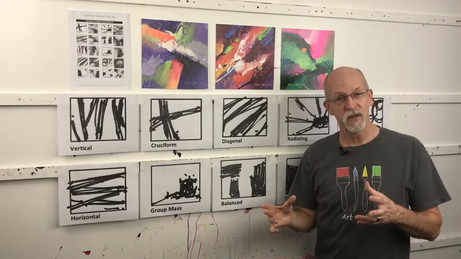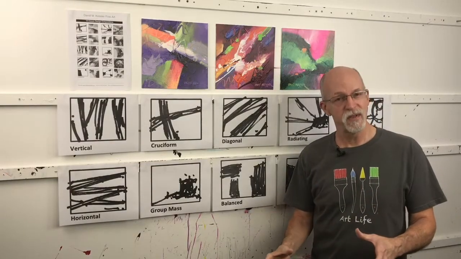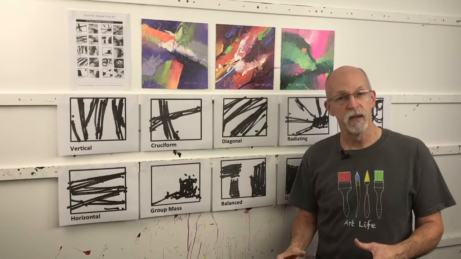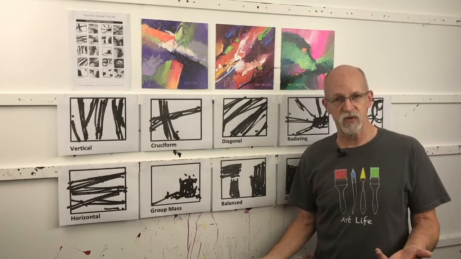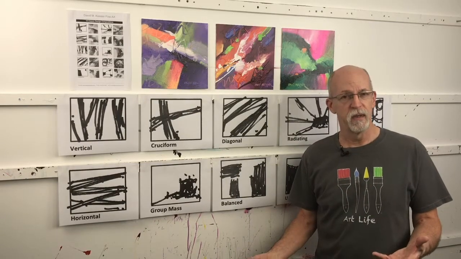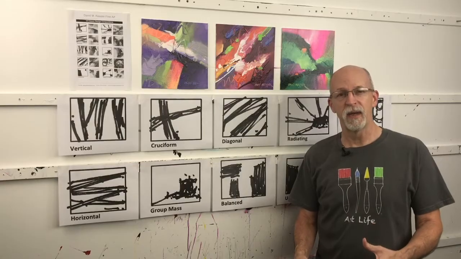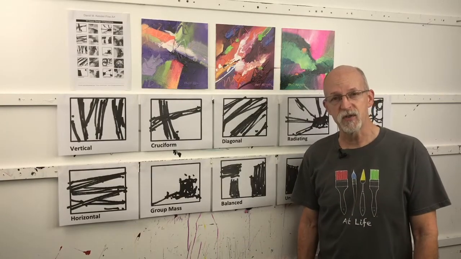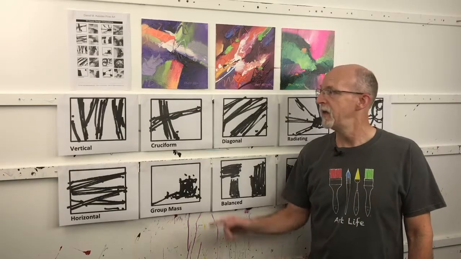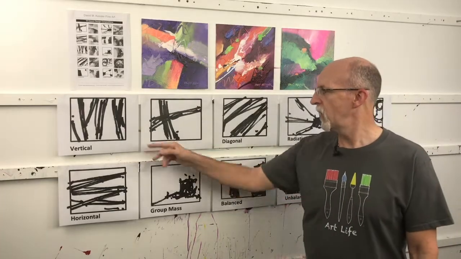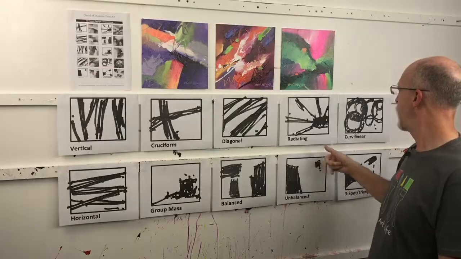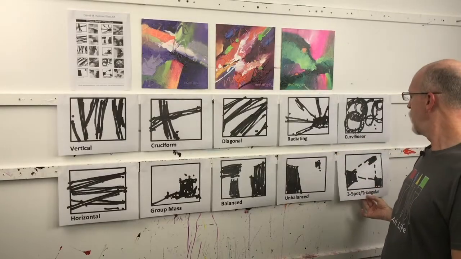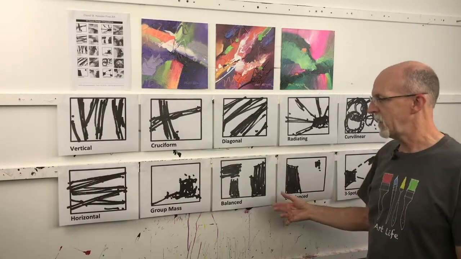And what I did is I took only 10 of the classical design compositions, which in some cases are more than a century old, and I modified them a little bit to be used as compositions to start abstract paintings. And I've shown those here. This vertical, cruciform, diagonal, radiating, curvilinear, triangular, unbalanced, balanced, group mass, and horizontal.